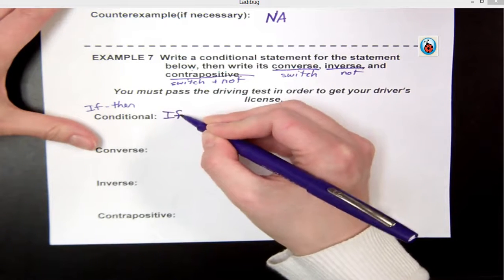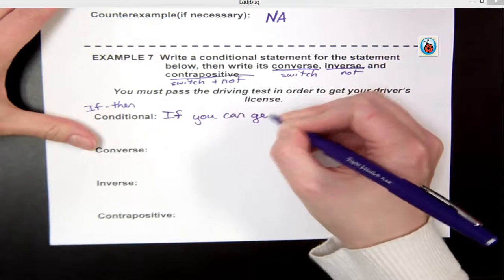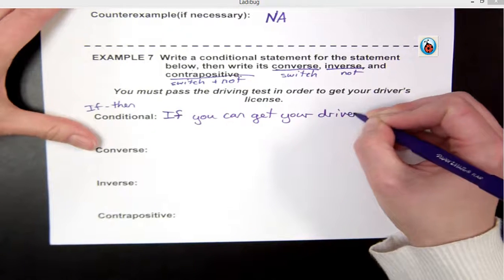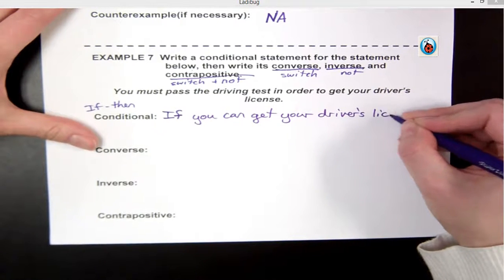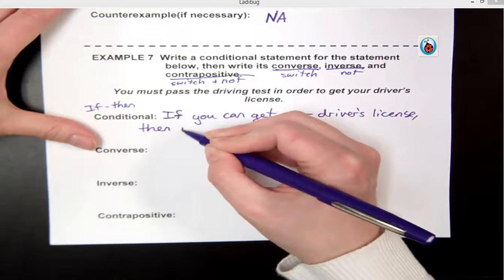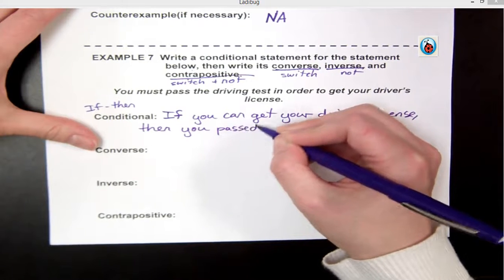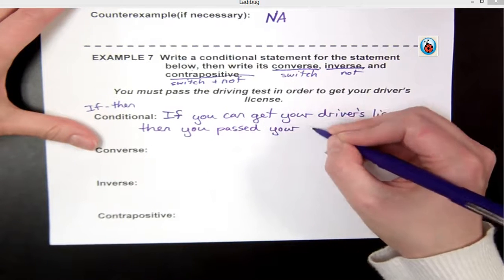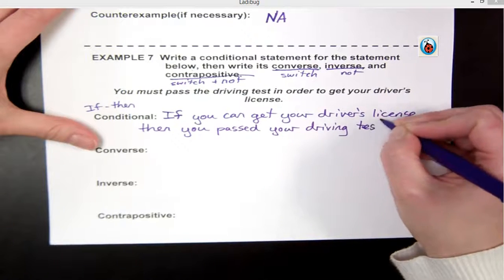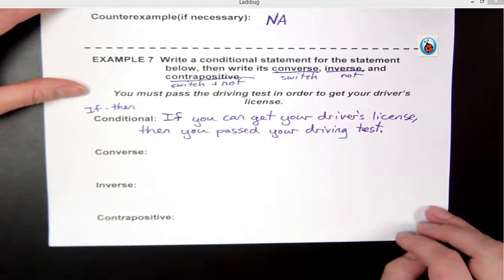So that's what we're going to list as our conditional. So we took the truth of the original statement and put it into if-then format.